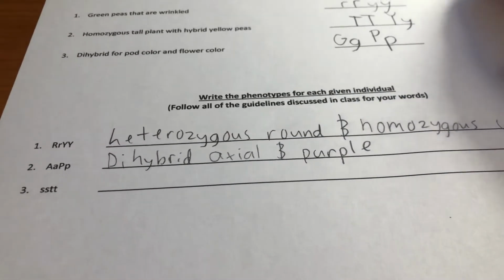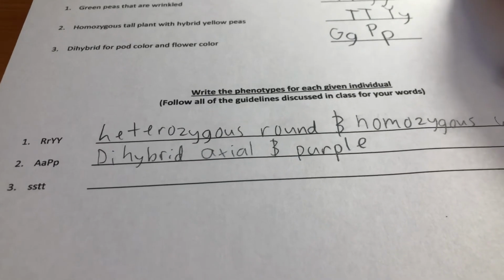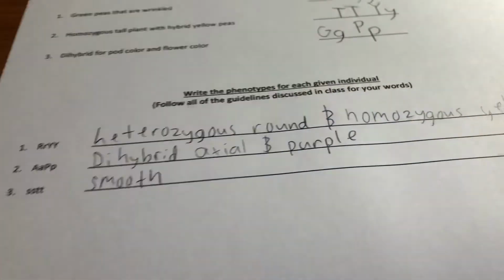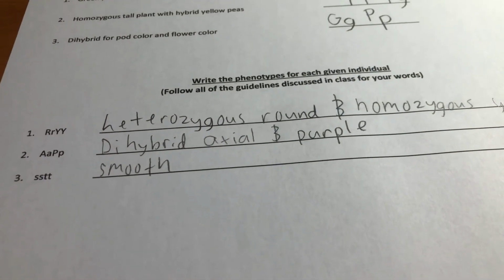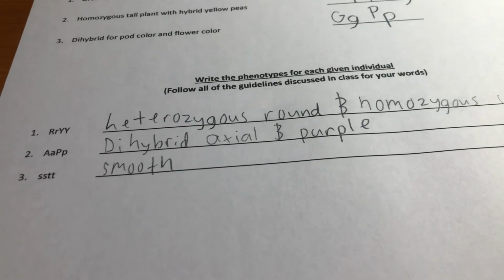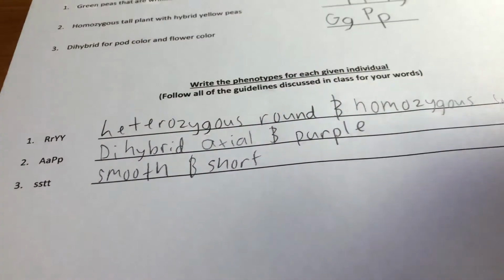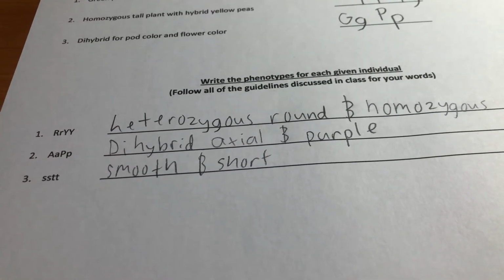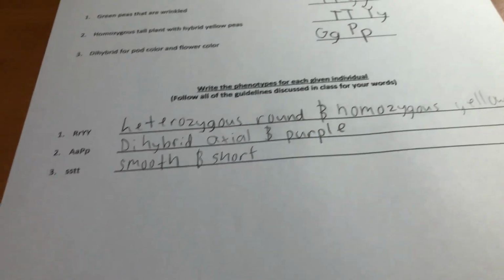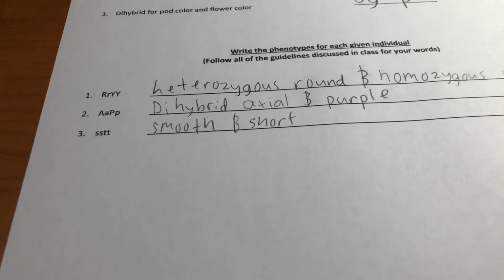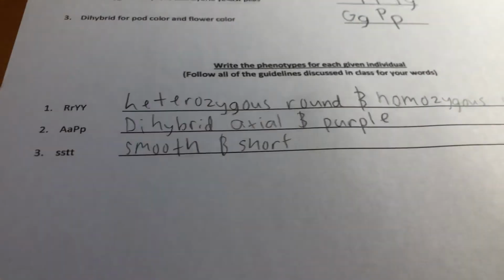So we don't have to write hetero or homozygous at all. All we have to write is smooth, because the s is smooth for recessive, and then we need to put the and symbol, and then short, because tall would be the dominant trait. Now, I'm sorry, this is actually supposed to be constricted, not smooth. Constricted.